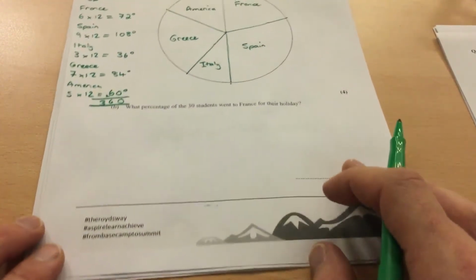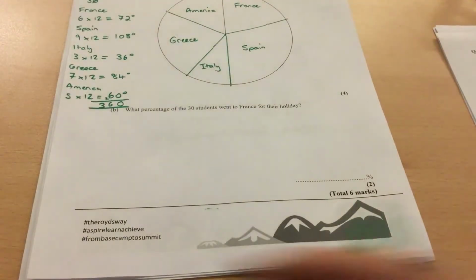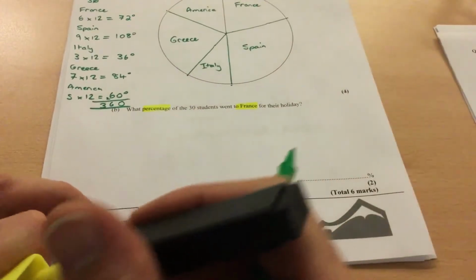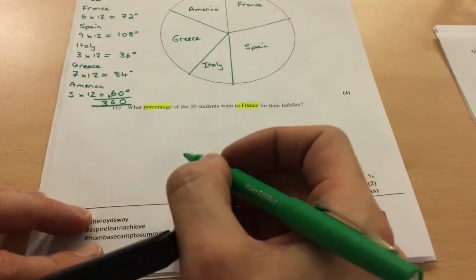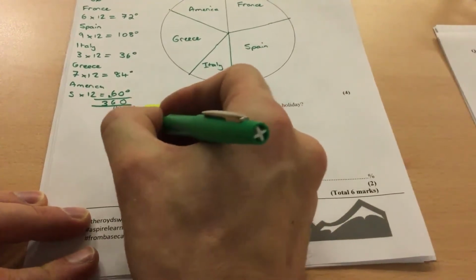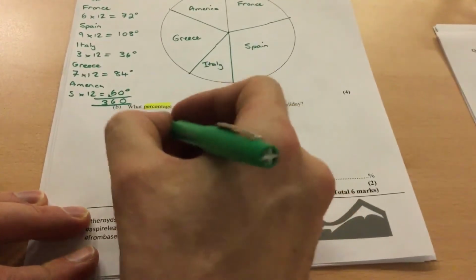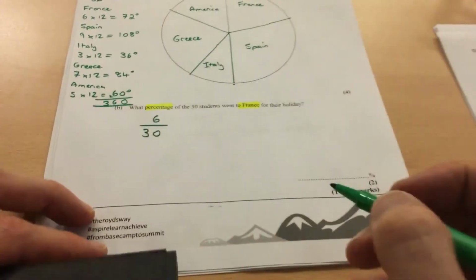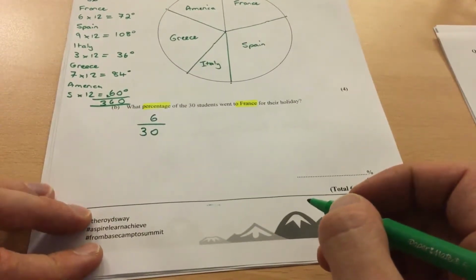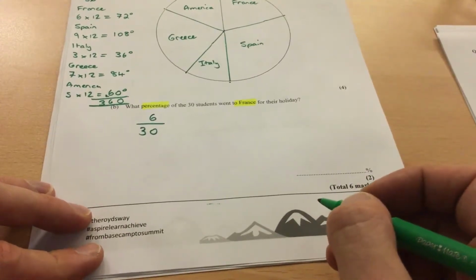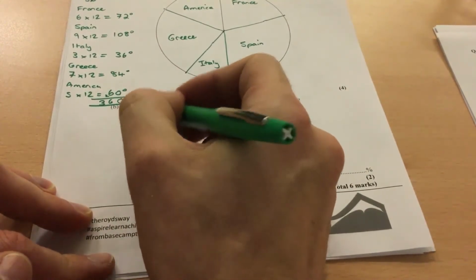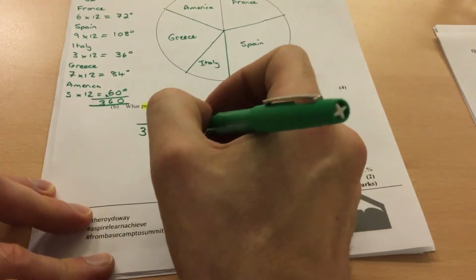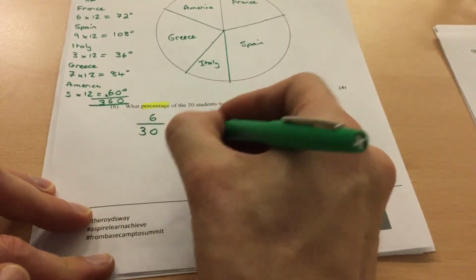Okay. What percentage? So it's asking us for a percentage of the 30 students who went to France. So keywords, percentage, and France. So what we'll do is, we'll look at how many students went to France, which was 6. And it's out of a total of 30 students. This is still non-calculator. We need to get that over 100. That's what percentage is. If I simplify that fraction, I see that they are both multiples of 6. 6 goes into 6 once, 6 goes into 30 5 times.